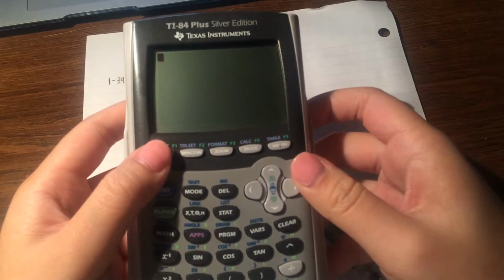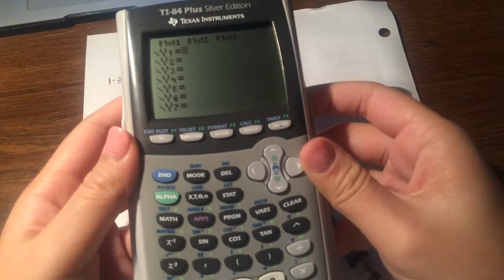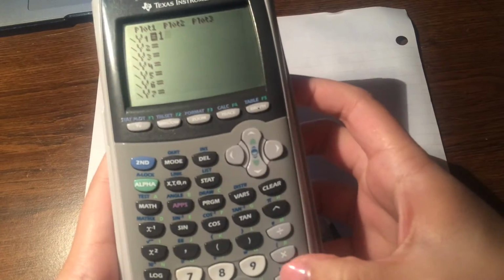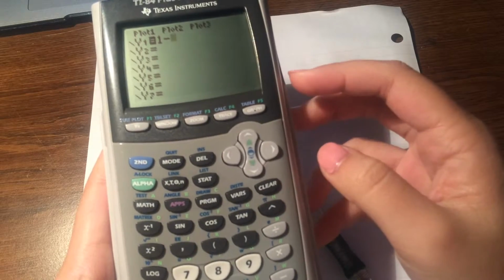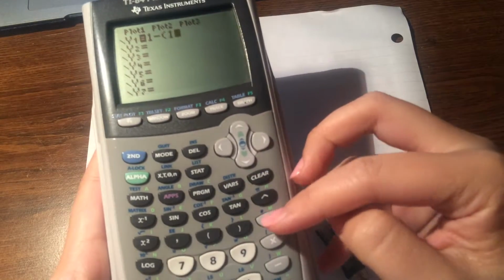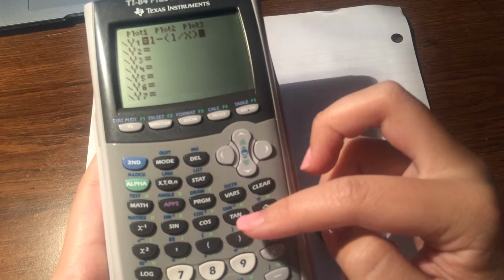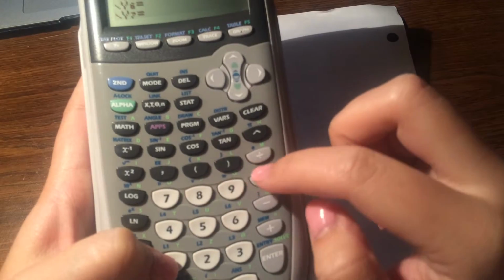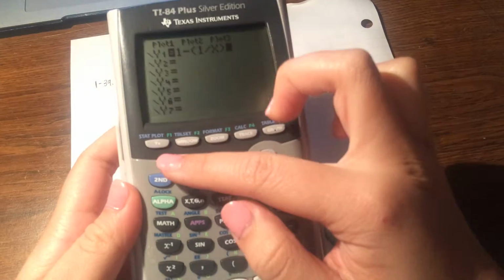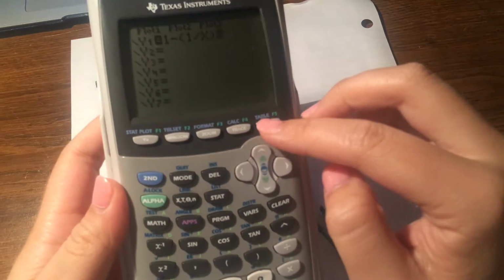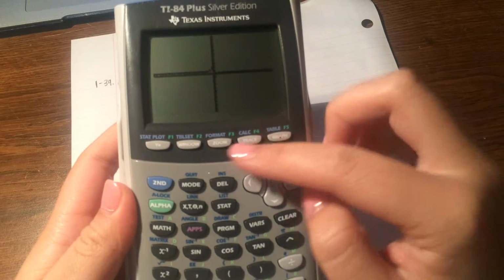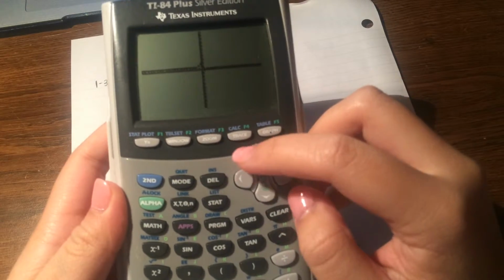Turn on your calculator first and press the Y button. And you plug in the function as you see it. So 1 minus, and this part you want to put into parentheses, 1 divided by x, and then close parentheses. The parentheses are here. This is open, this is closed. Once you plug the equation into y equals, you press the graph button, and your function will be graphed.